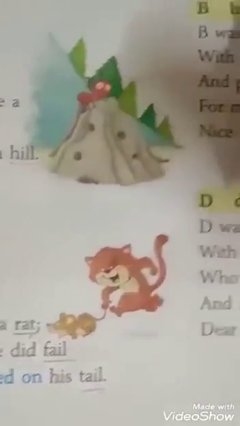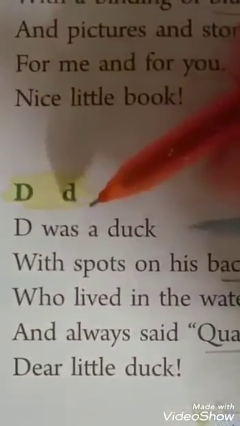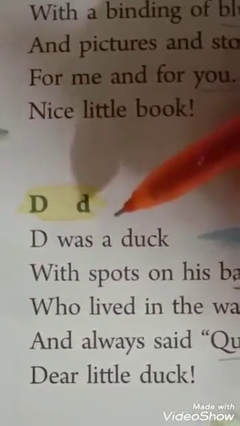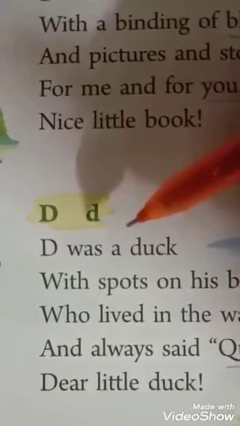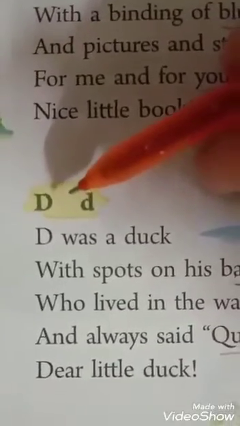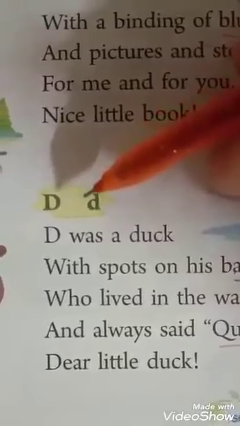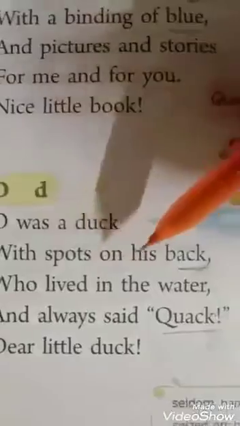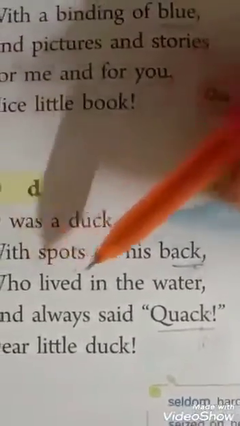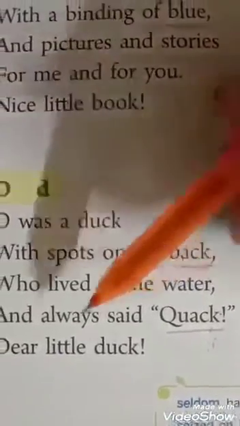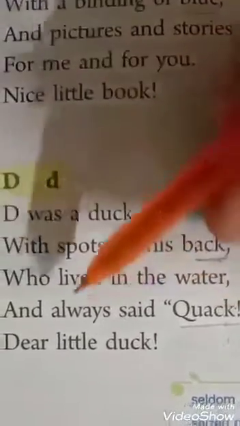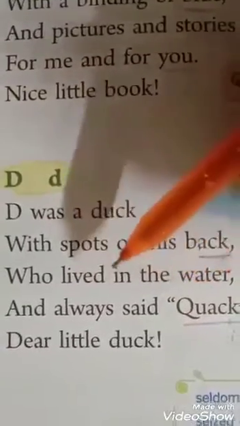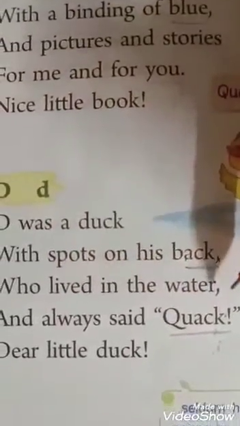Then we have the letter D. D for dragon, D for driver, D for doll. But here the poet tells us and describes D was a duck with spots on his back. The duck lives in the water and always said quack. The author says, dear little duck. It tells about the duck who lives in the water.